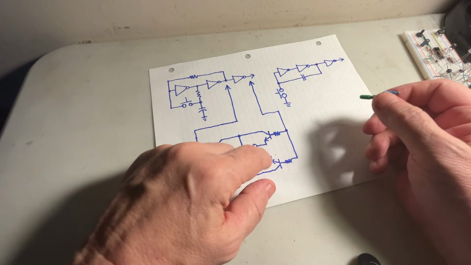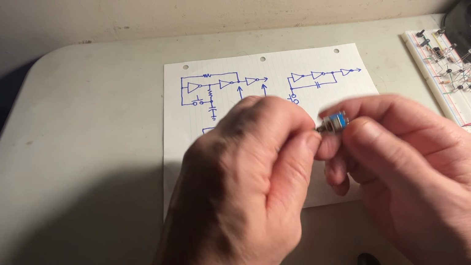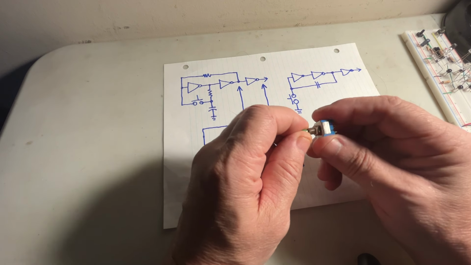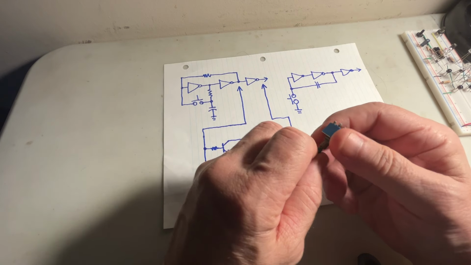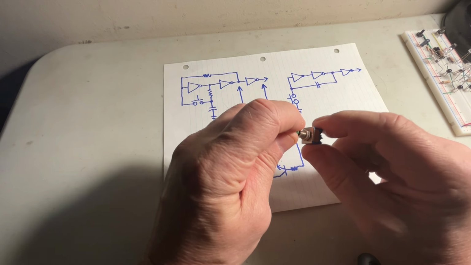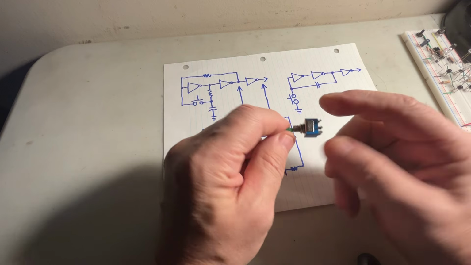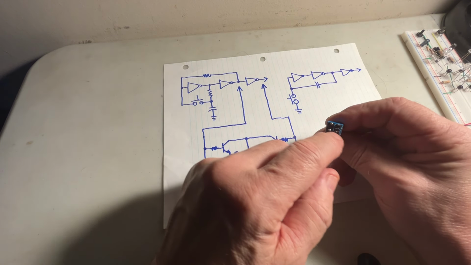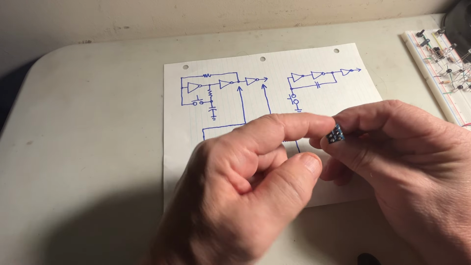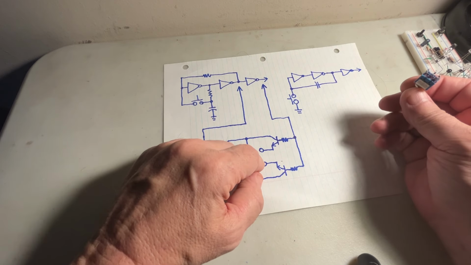This circuit does not have a center off position, but this switch, if it didn't have a center off position, would only have two positions. It would have either this position or this position, and in both positions, it will connect the center pins to either the top side or the bottom side. That's what this circuit does, okay?